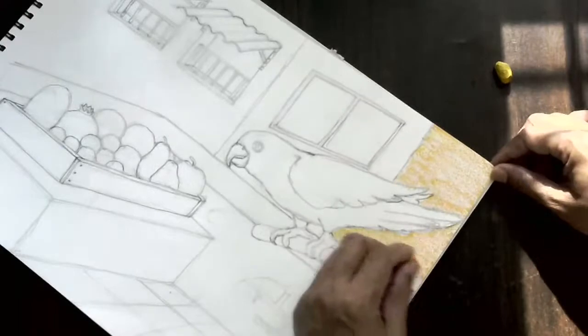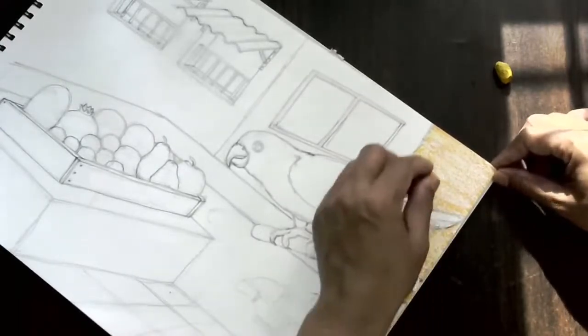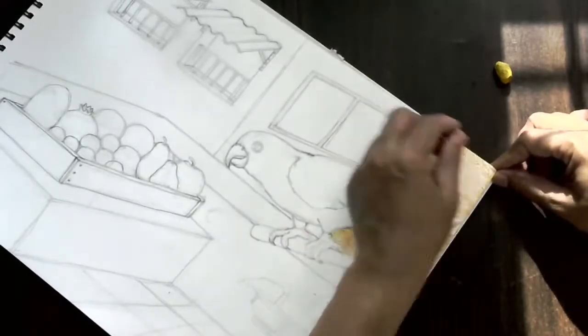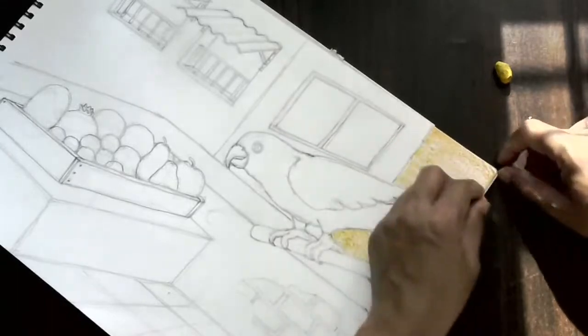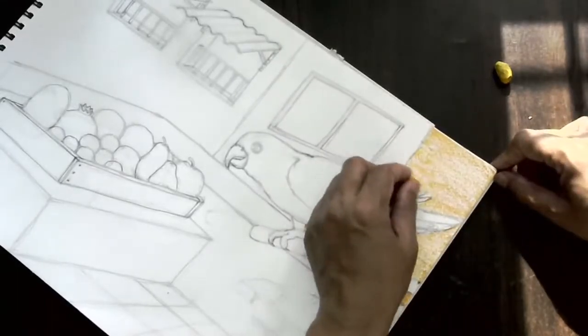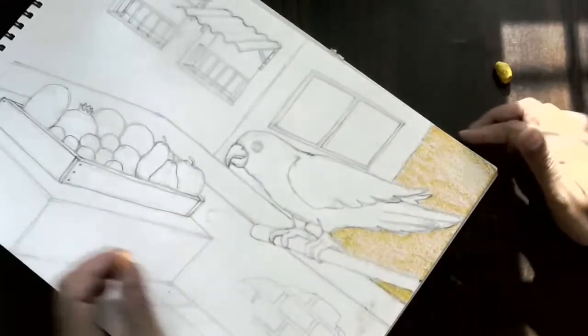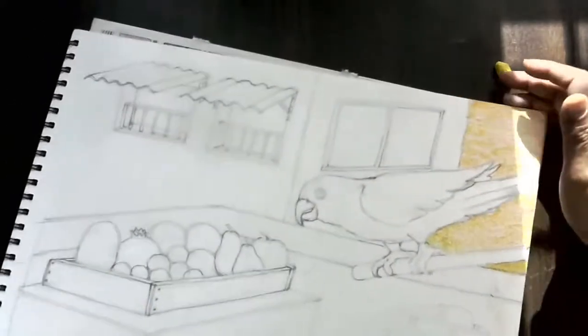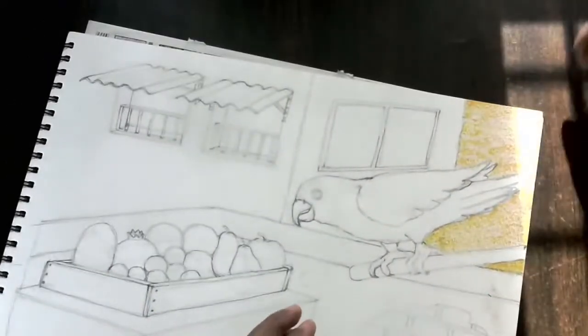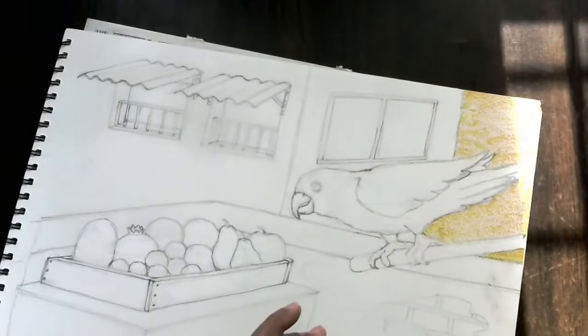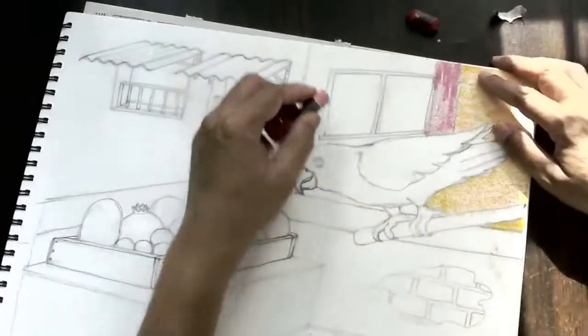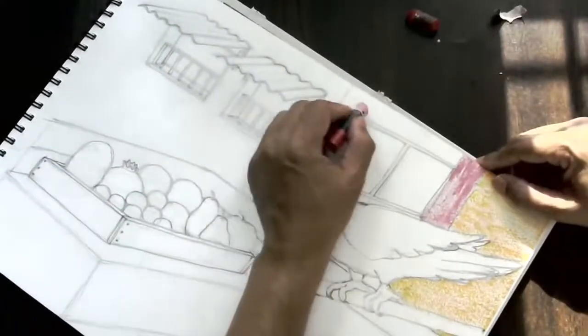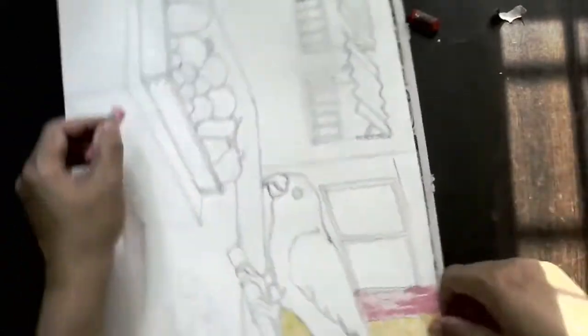Again, it's a little bit of orange, say a light orange color, like this. Okay, like this I did. Now here also we can do little standing strokes.